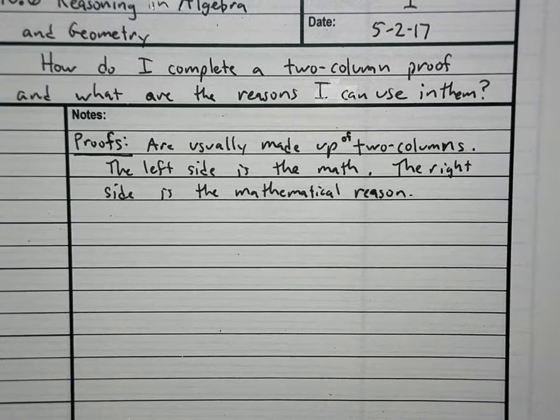What you are going to do today is the basics of a two-column proof. What you should be able to do by the time you're done is recognize what a two-column proof looks like, and fill in parts of a two-column proof.